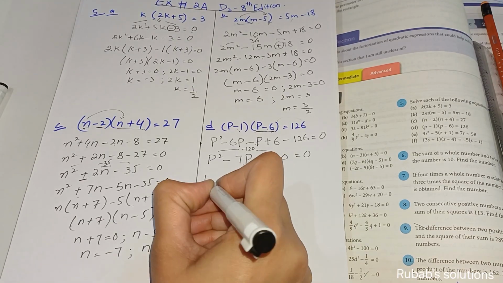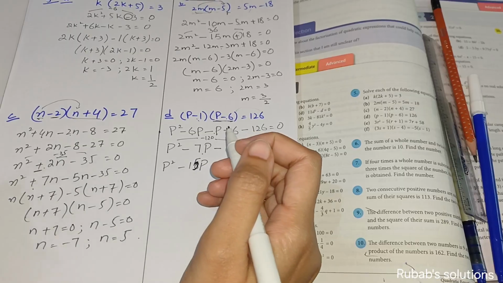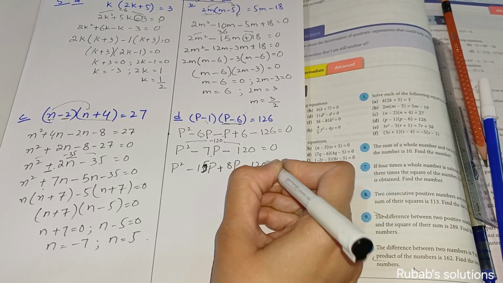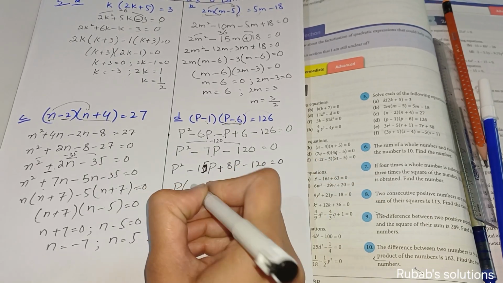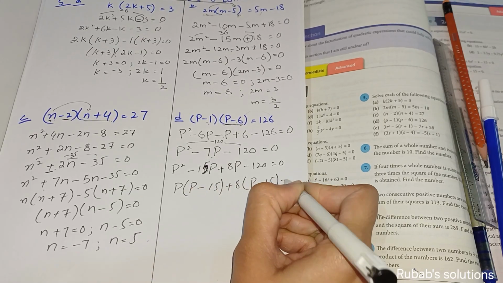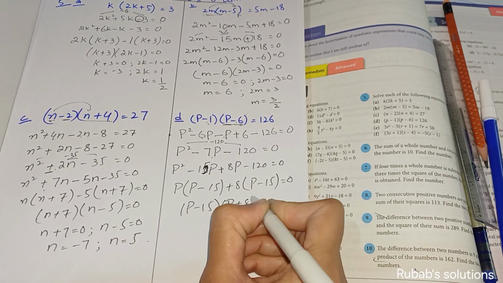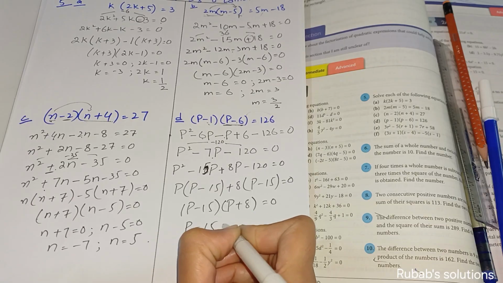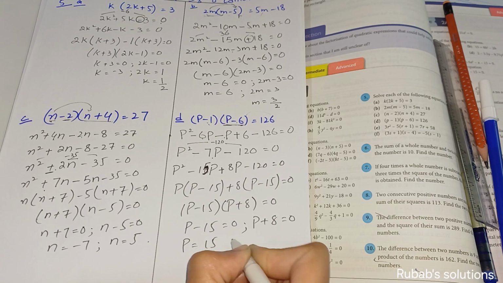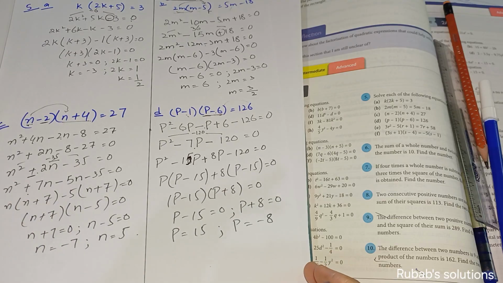Okay, from here it will be p square minus 15p plus 8p minus 120 is equal to 0. P I can take common, p minus 15, plus 8 I can take common, p minus 15 is equal to 0. So either p minus 15 and on the other bracket it is p plus 8 is equal to 0. So p minus 15 is equal to 0 or p plus 8 is equal to 0. So p is equal to 15 or p is equal to minus 8. So this is the answer of part D.